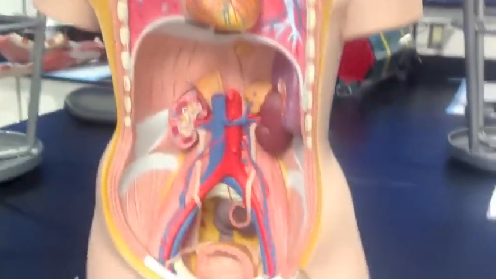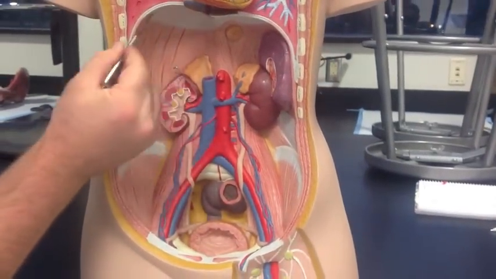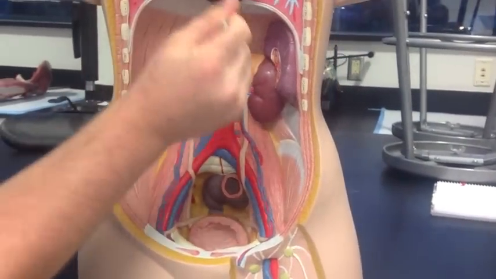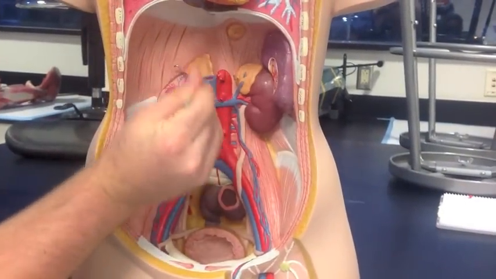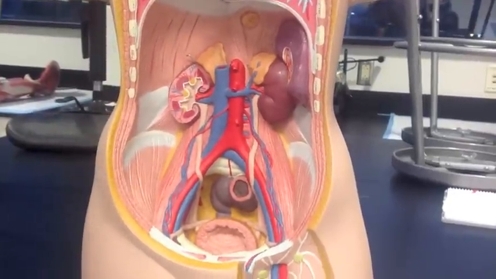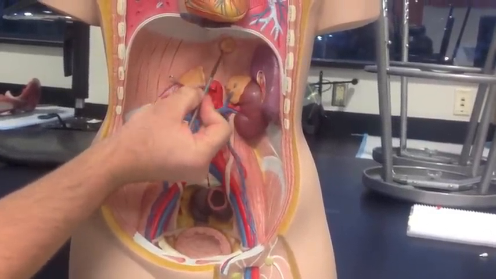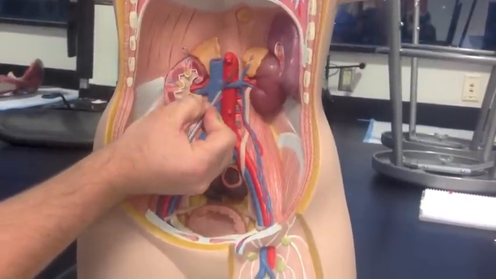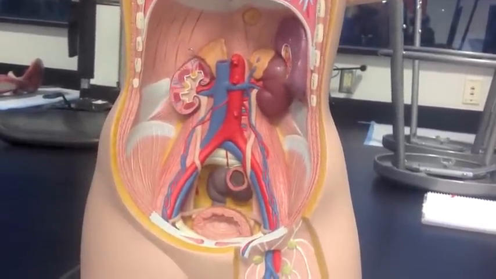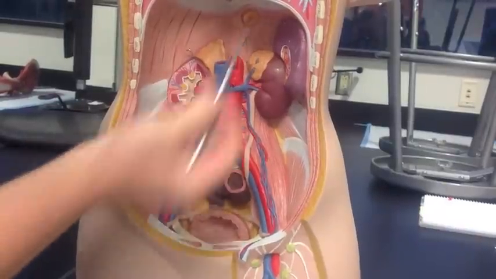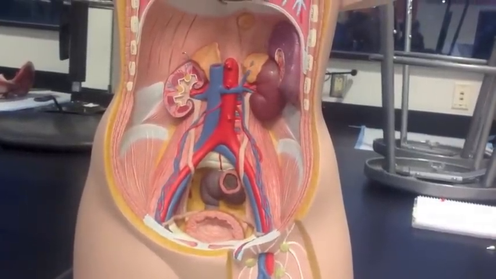Looking down into the abdominal cavity now, we can see diaphragm. So diaphragm is all of this through here. And we can see some of the hiatuses of the diaphragm. So here's the esophageal hiatus and the aortic hiatus right there. That's where there's actually a space in the diaphragm through which these major tube structures run.